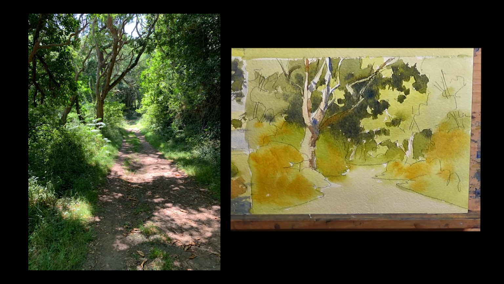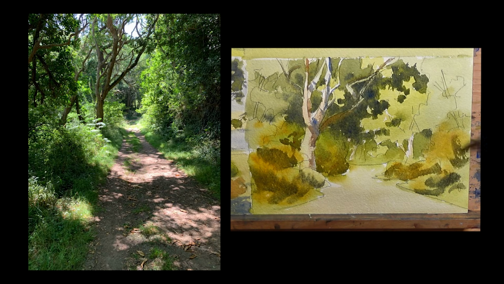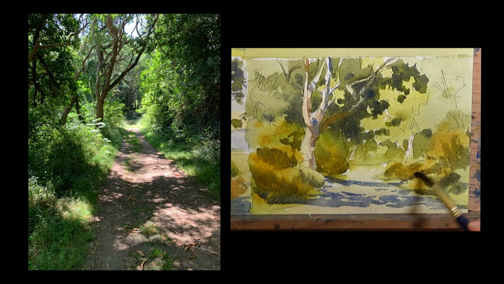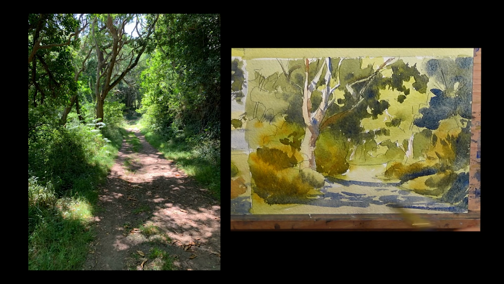I'm using the soft but still distinguishable method for the bushes in the foreground, focusing on separating each rounded cluster, but not getting so caught up on the individual leaves or textures. The dark tone will also apply to the dappled shadow on the path, as well as the shadows onto the bushes flanking the path. This is where spot wetting can also be helpful, because the shadows on the path are going to be a sharp edge, while the shadows on the foliage will appear softer.